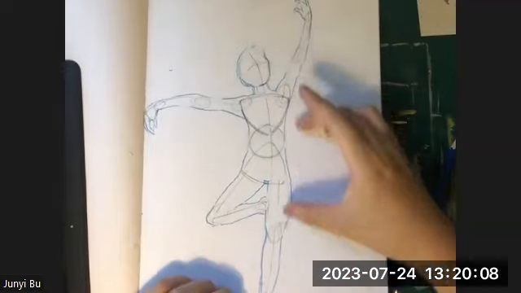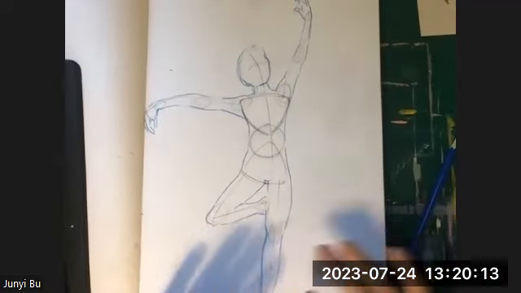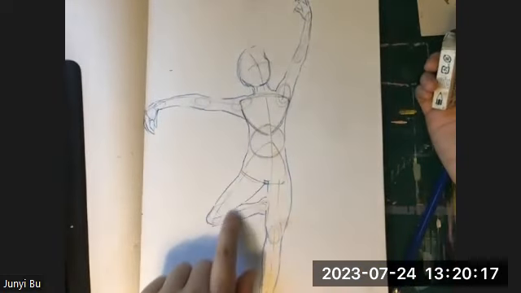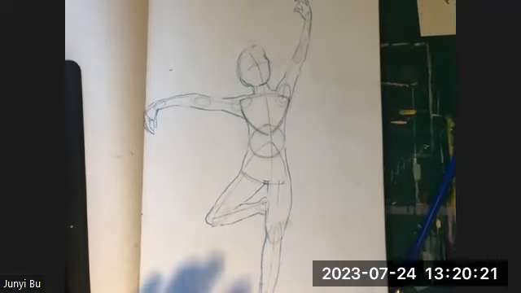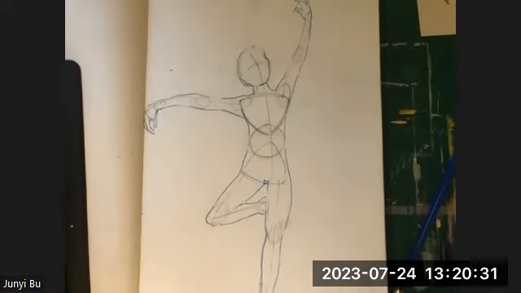So you can see, if you erase the construction lines now, I have a pretty proportional body. I think my legs aren't as long as the picture, but that's okay. I ran out of room.